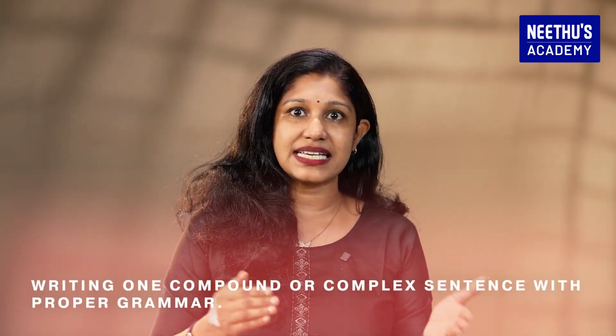Second point is use proper sentence structure. You need to focus on writing one compound or complex sentence with proper grammar. Use connectors like and, but, because, while, although, whereas, with, who, that to link ideas.